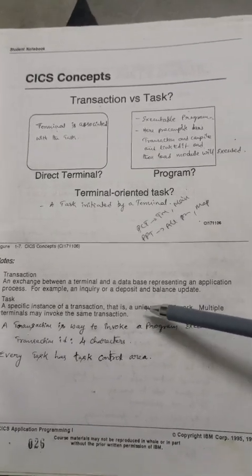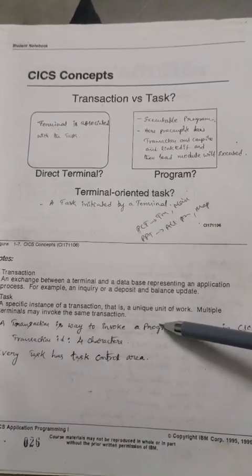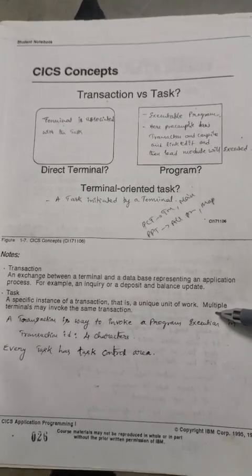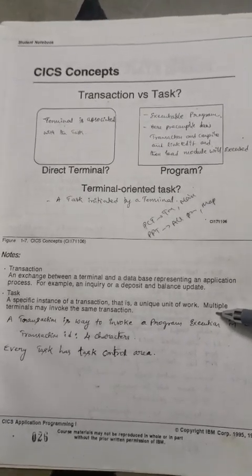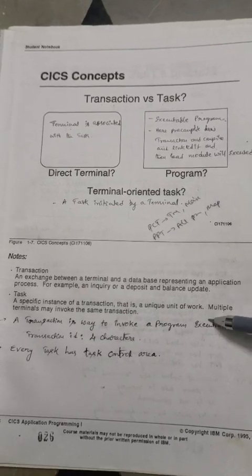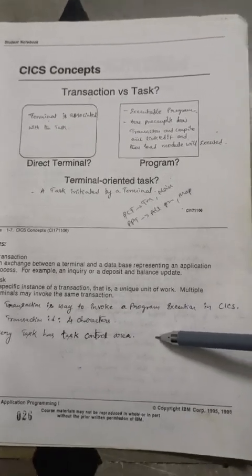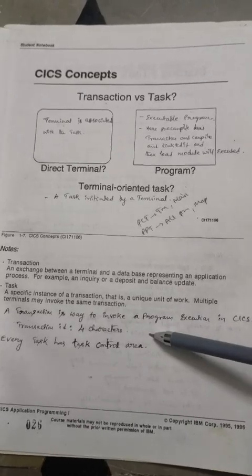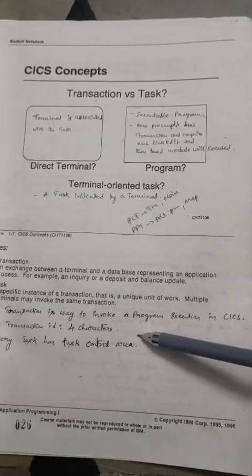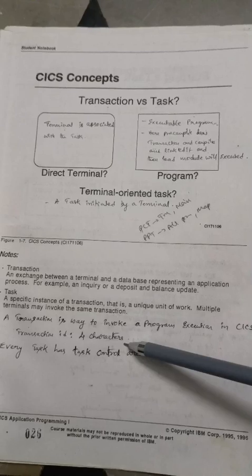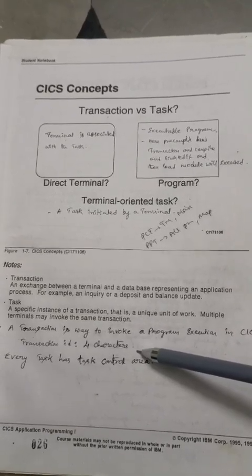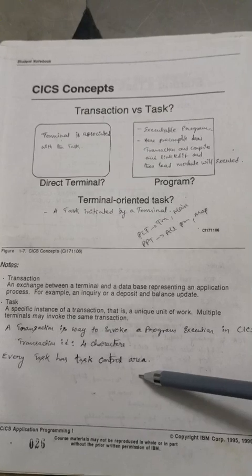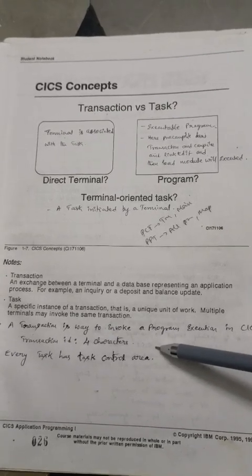And what is the task? The specific instance of a transaction. This is a unique unit of work, and that is nothing but a task. Multiple terminals may invoke the same transaction. How to invoke the transaction? The transaction can be invoked by using four characters, that is called the transaction ID. How many characters are there in the transaction ID? Sometimes they ask in the interview: four characters. It can be alphanumeric.